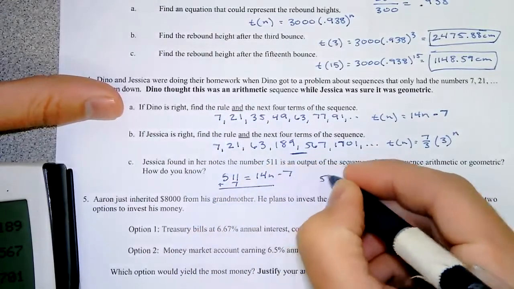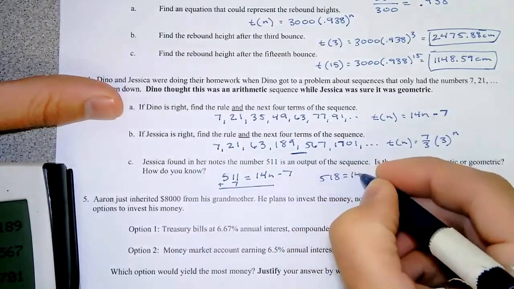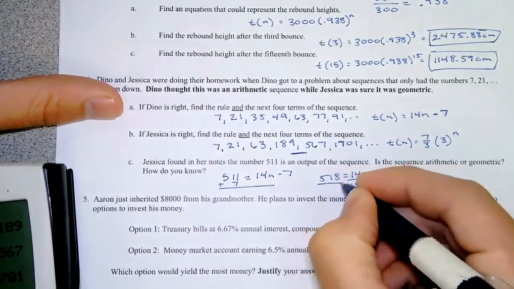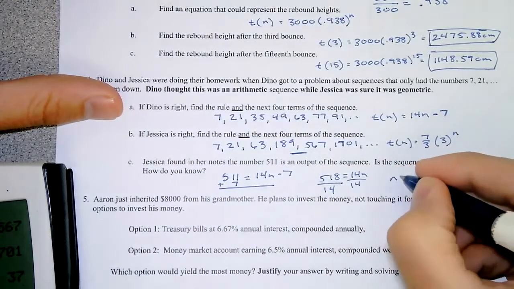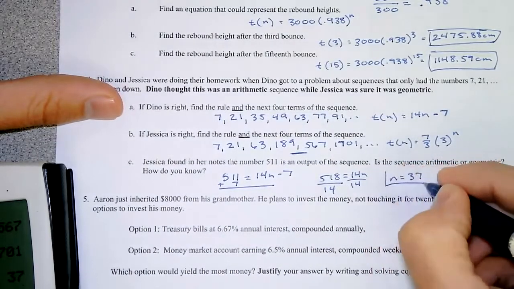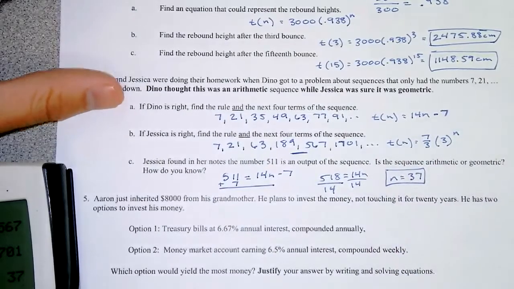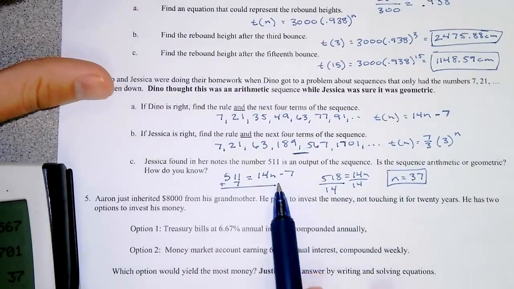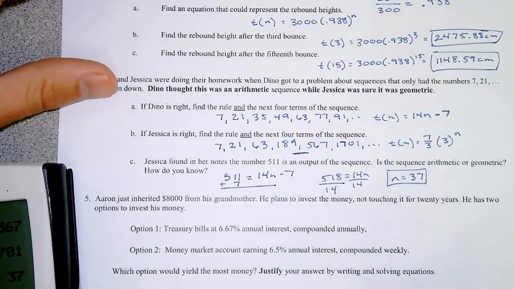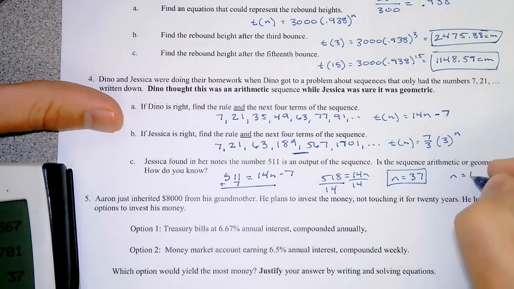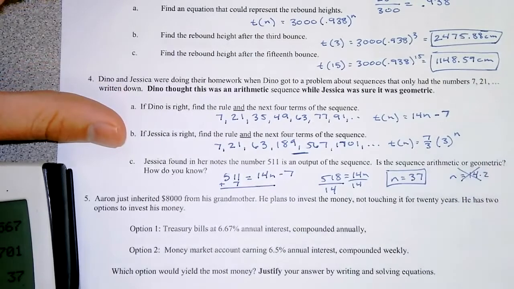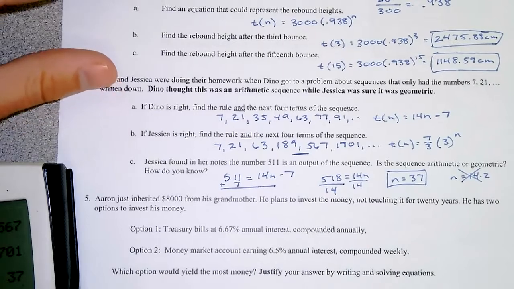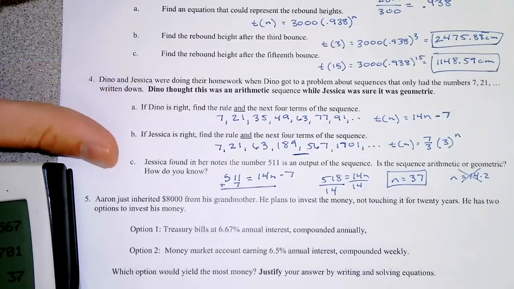So we get 518 equals 14n, divide by 14, and n equals 37. So that means if 5/11 is an output, then we should be using the arithmetic. If you got an answer like n equals 14.2 or something like that, that wouldn't make any sense. You don't have a 14.2 term of the sequence. It would have to be a whole number.